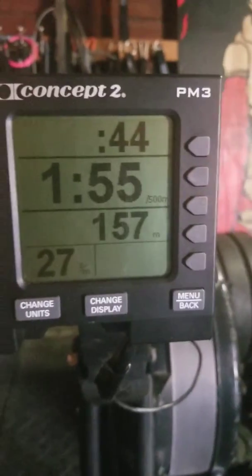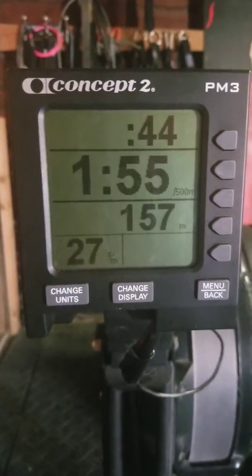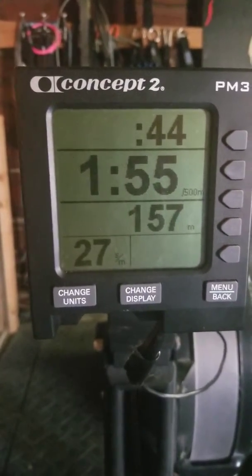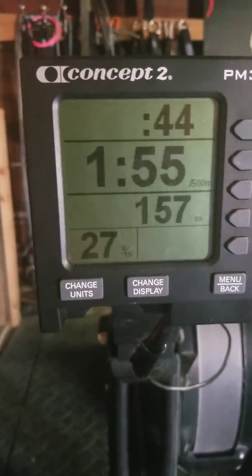Awesome, guys. So here's a video on how to understand the monitor. This is the most basic screen, and this is the screen that you are going to have if you're a beginner rower or an intermediate rower. You don't need much more than this. But let's go through the numbers here.